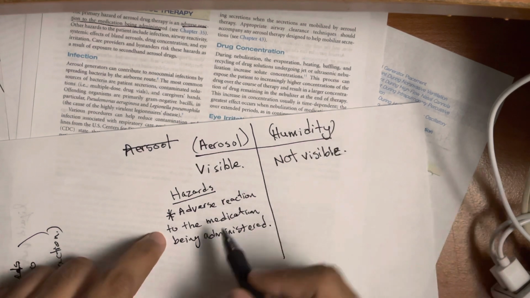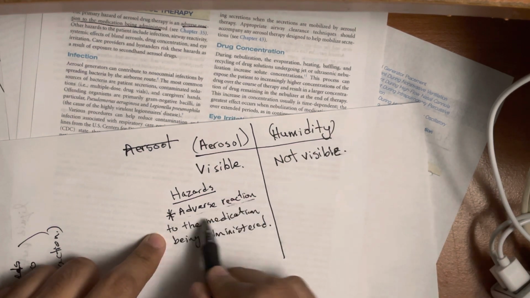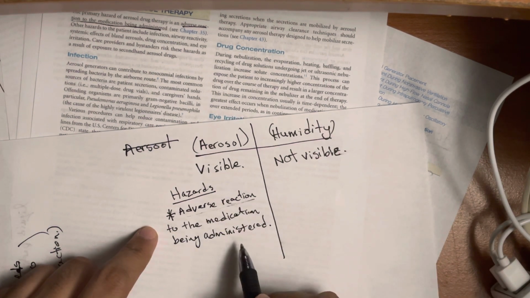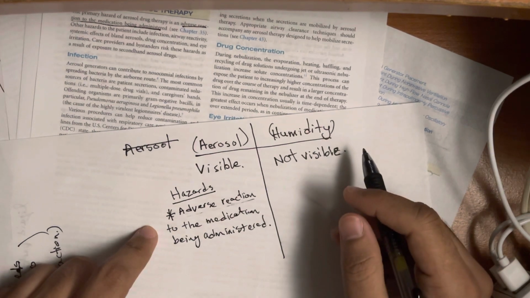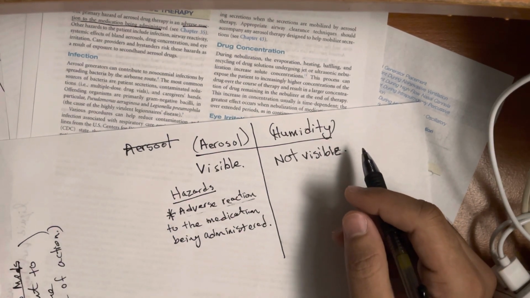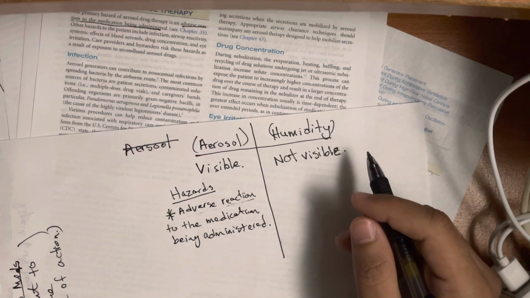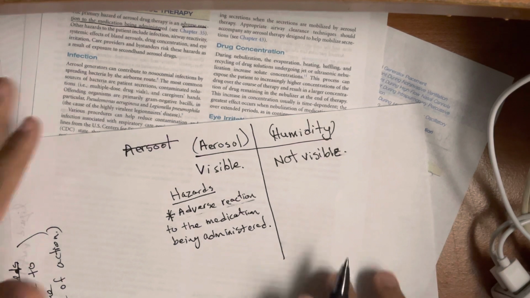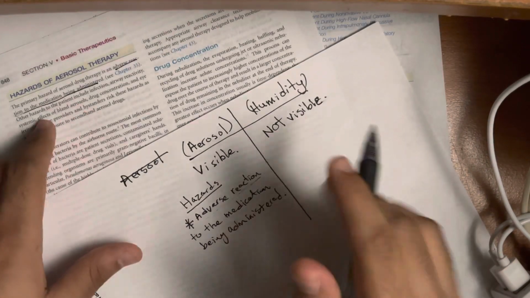That's an adverse reaction to the medication being administered. Stop the medication as soon as possible and inform the doctor. Let the doctor know what happened, and make sure you document it in your notes. That's number one. Let's move to the second one.